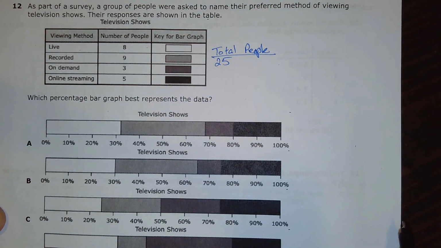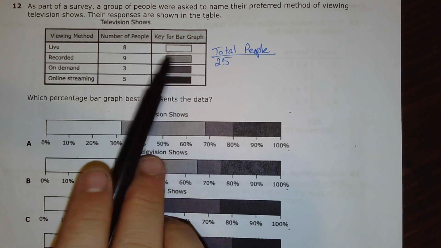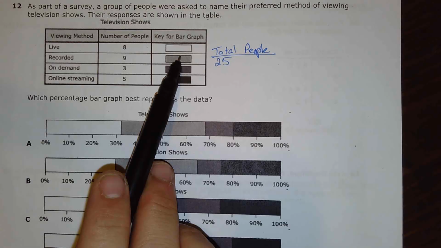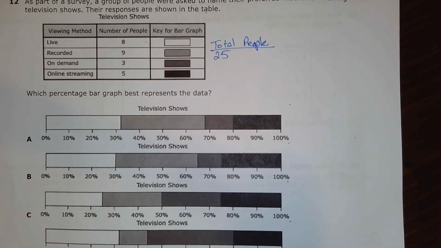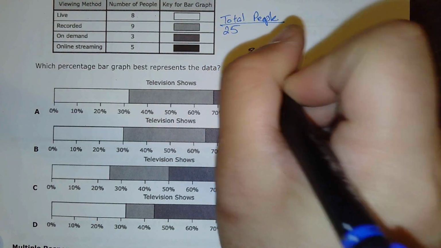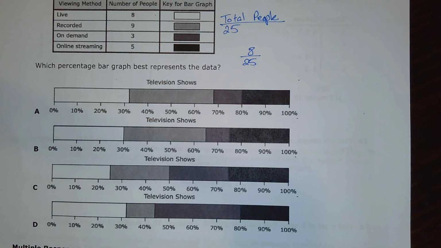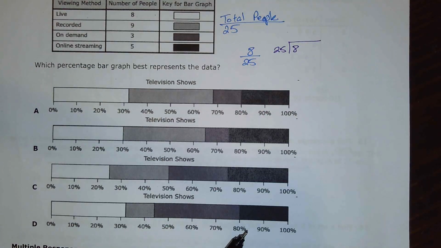Cool. Awesome. Let's find out how much of these people, represented by this white bar here, watched live TV. So that's going to be 8 of the 25. So, okay, we do cowboy hat and horse, or we do the Tebow, right? Top in, bottom out. 8 goes on the inside. 25 goes on the outside.